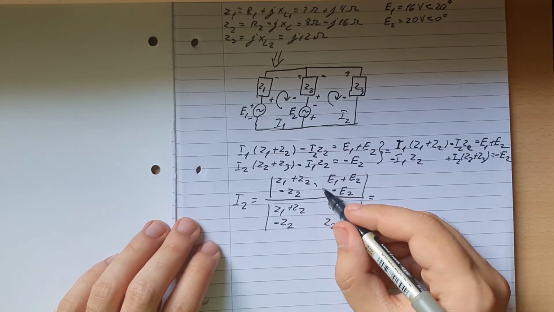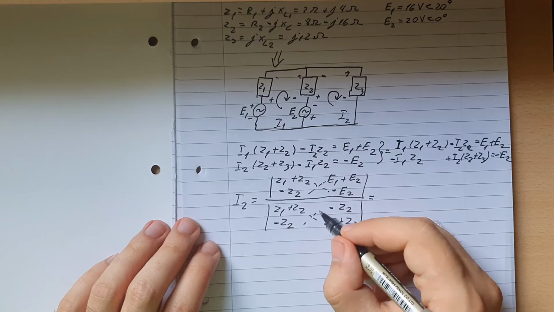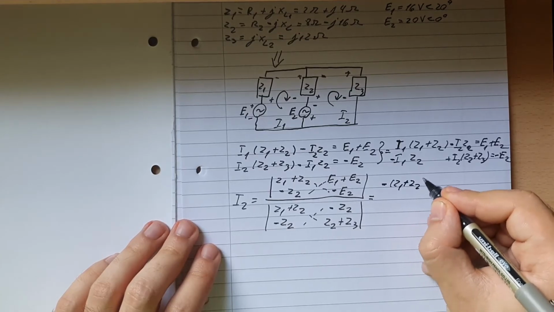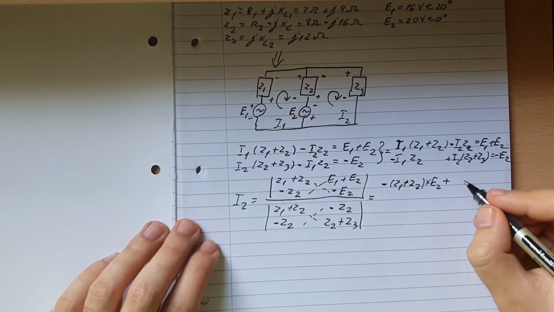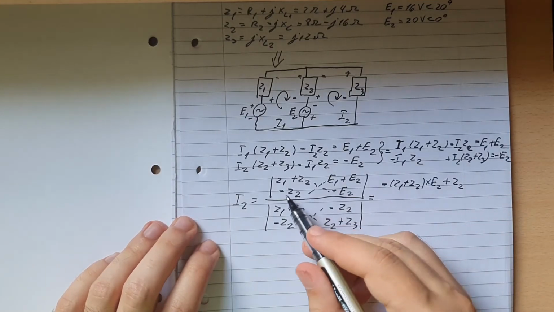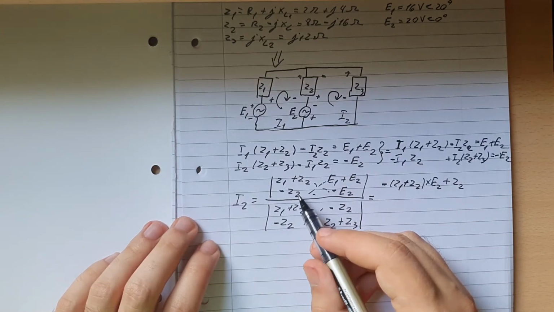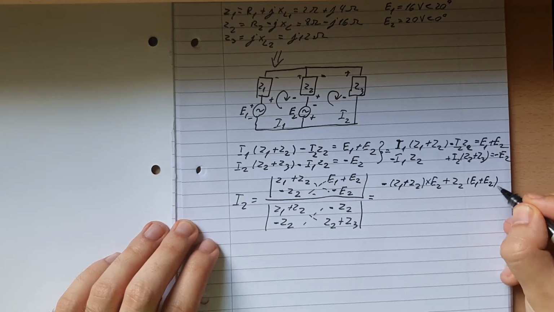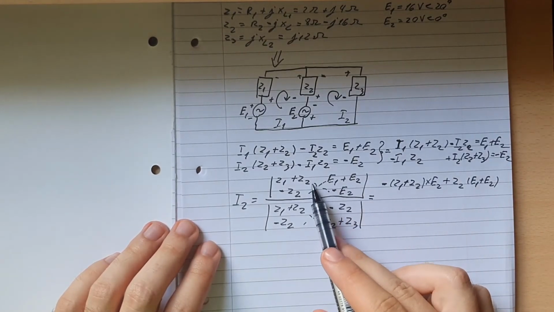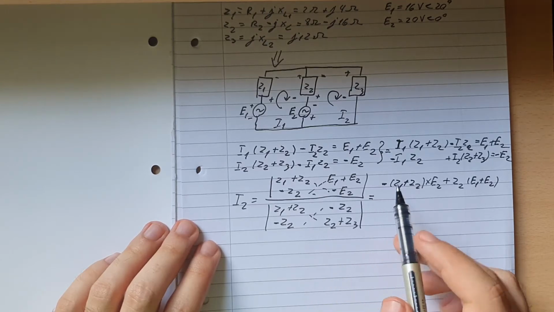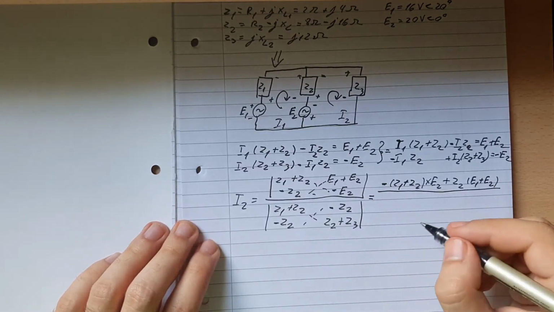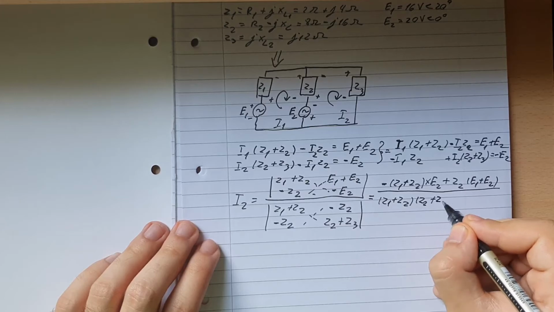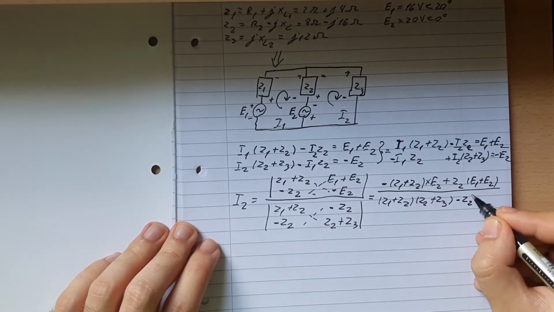these two together as a positive, these two as a negative, these two as a positive, these two as a negative. So then that will be minus Z1 plus Z2 multiplied by E2 plus Z2. This is a plus again because minus and minus make a plus, so that's simply plus E1 plus E2. And this is a minus because E2 is a minus, so plus and minus gives you a minus. All divided by Z1 plus Z2 multiplied by Z2 plus Z3 minus Z2 squared.